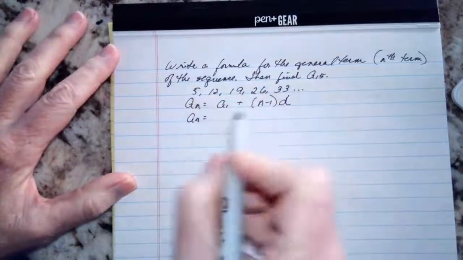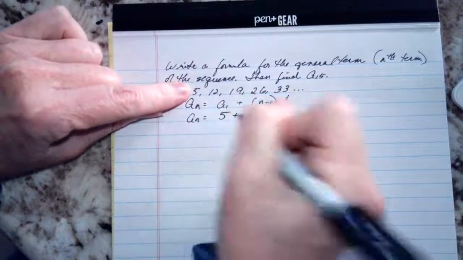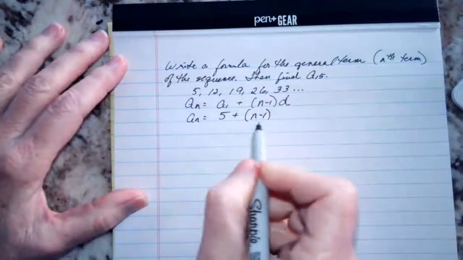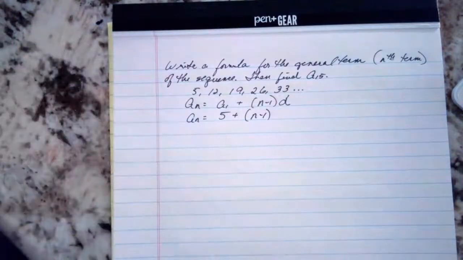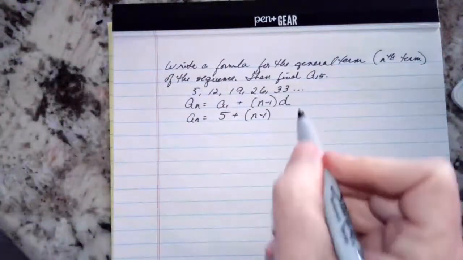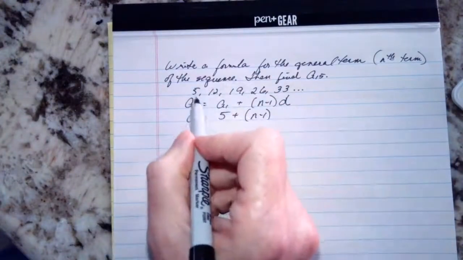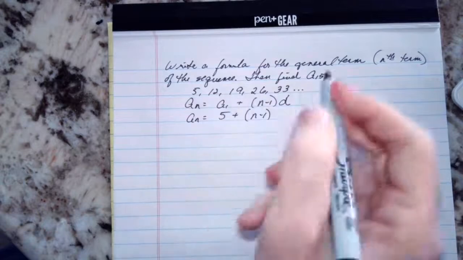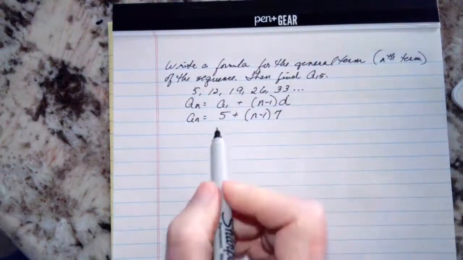We've got a sub n equals, we know what a sub 1 is. The first term is a 5. And then n minus 1, we're going to leave that alone because we're looking for the general formula. We don't know which one they're looking for here. We do know the difference, though. The difference between each one. What are they adding in here? And I'm hoping that you can see that they're adding in 7 each time. So we've got a 7 there.